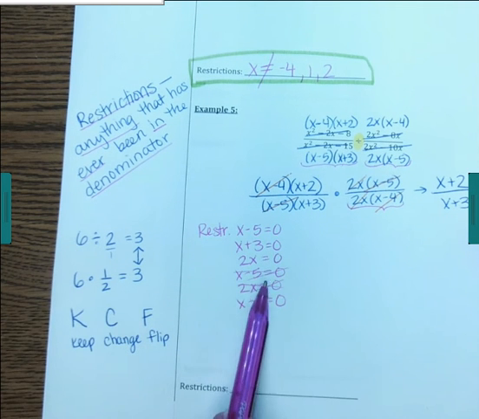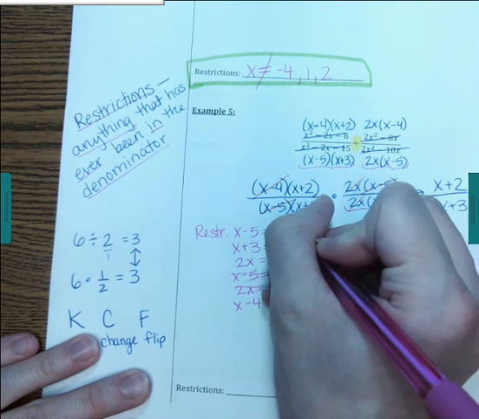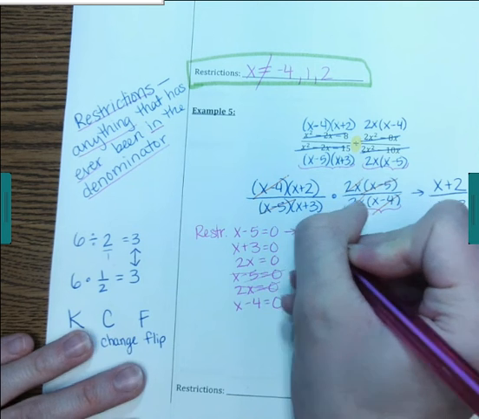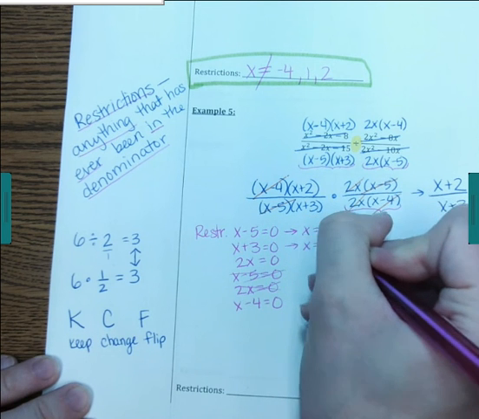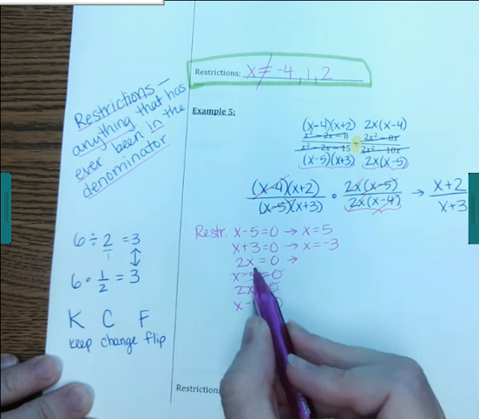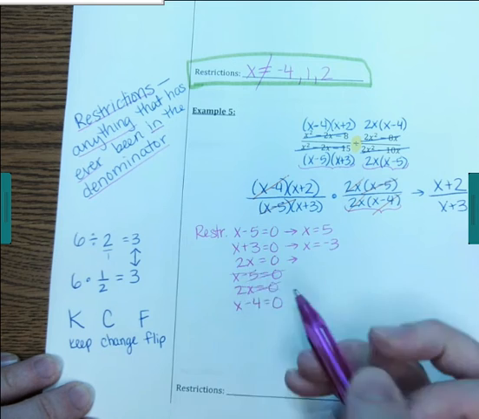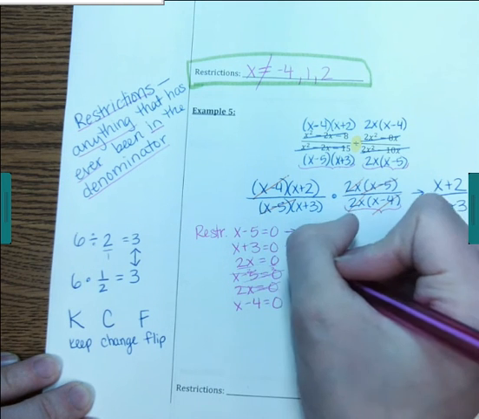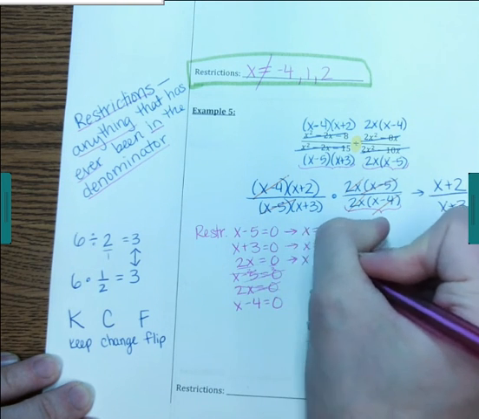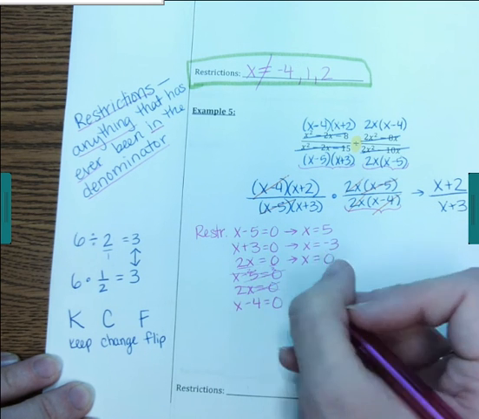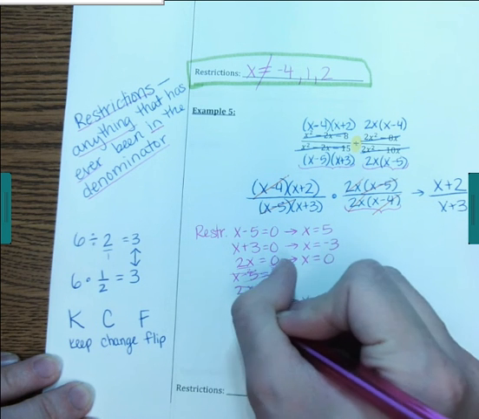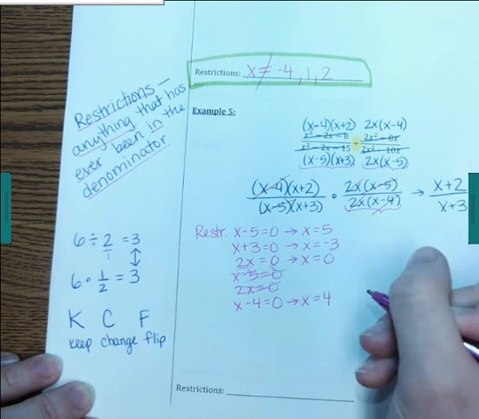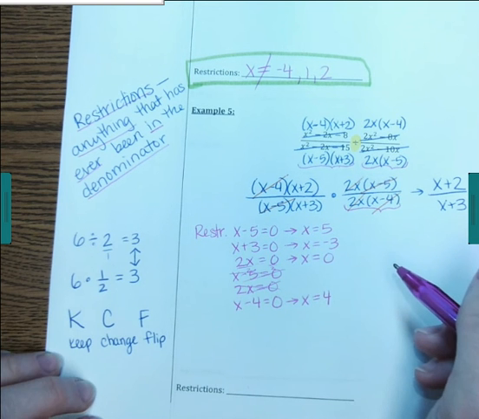It is better to calculate something twice, however, than to forget anything. So don't skimp on finding your restrictions. Okay, so this would be x equals 5, x equals negative 3. This, okay, if you think about this, I'm dividing both sides by 2, right? Divide by 2, divide by 2. This cancels, so I have x equals, and then 0 divided by 2 is just 0. These we don't need. This I add 4 to both sides, so x equals positive 4. And these are all my restrictions.